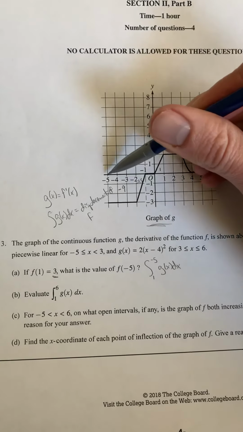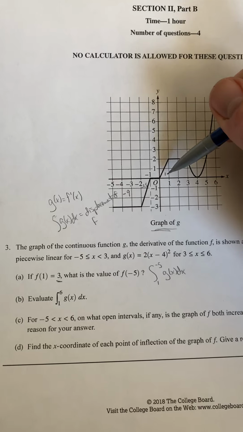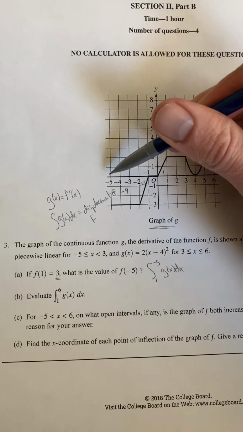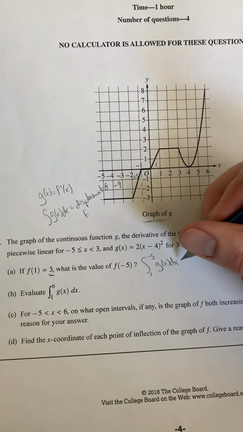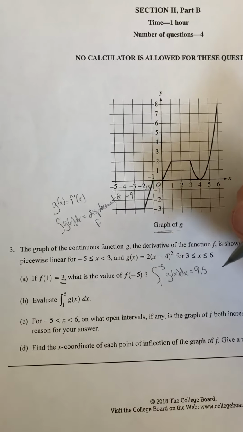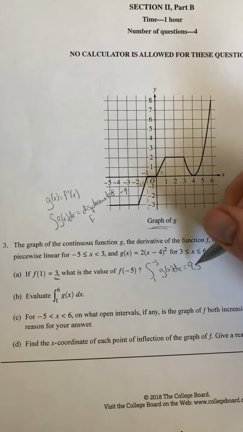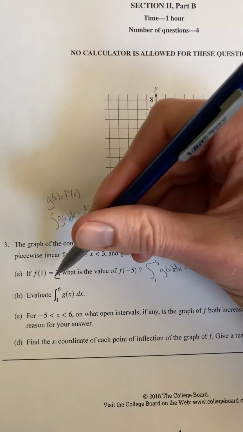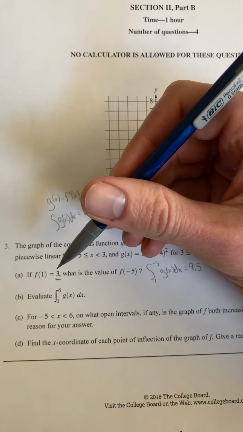But that would be if I was integrating in this direction. Because I'm integrating in this direction, my signs are going to be reversed, which means that this value is equal to +9.5. But this is not our answer. This is our displacement. This value right here is basically our anchor point.